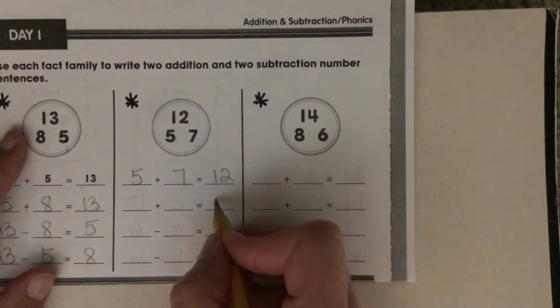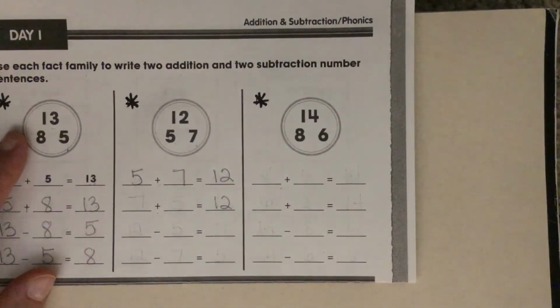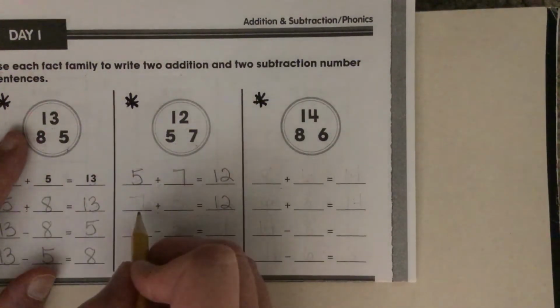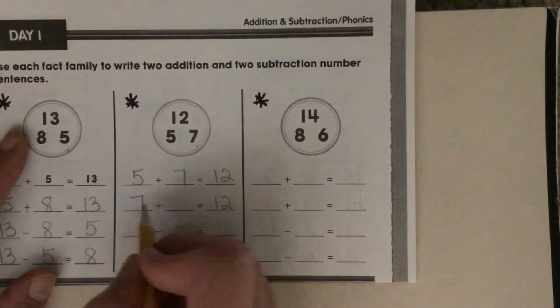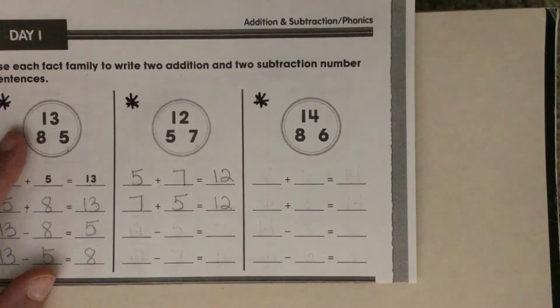Next, we have another addition sentence. So our biggest number in the fact family goes last, that's 12. Then we need to switch the 5 and the 7 around. So we will put the 7 first and then the 5. 7 plus 5 equals 12.